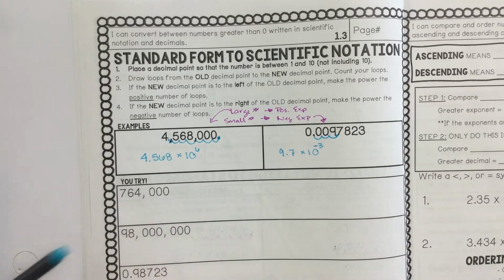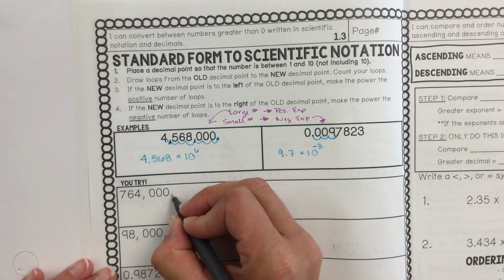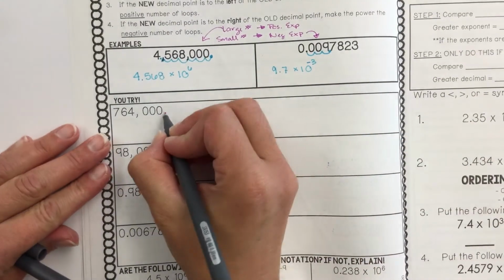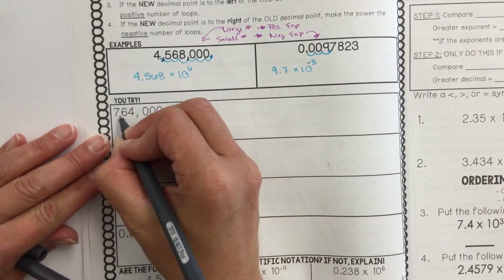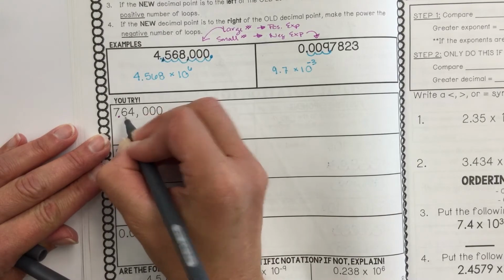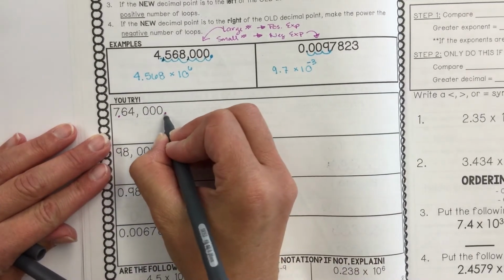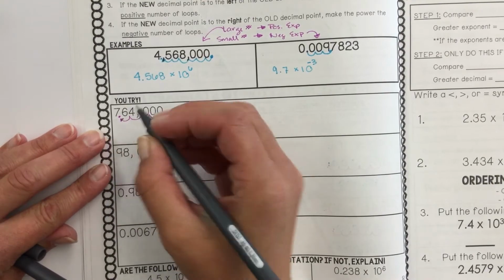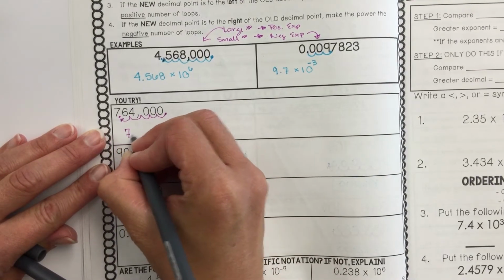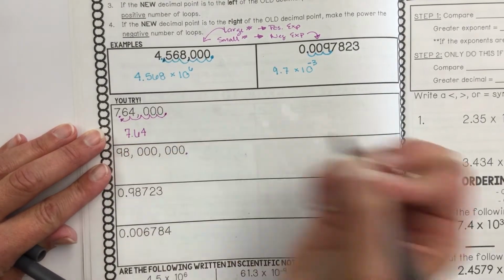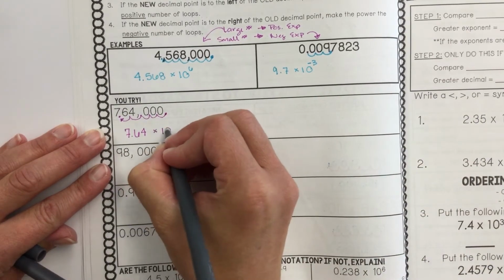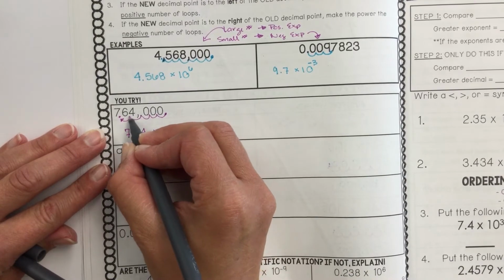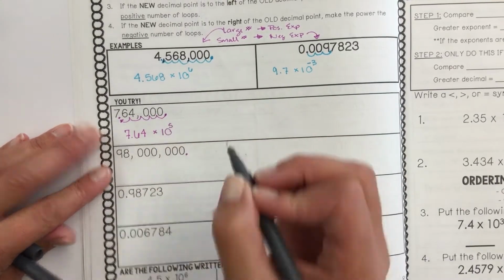So let's try it on these ones. Again, my understood decimal point on these nice big numbers is there. So I'm going to move it. I know that I'm going to put it here because 7.6 is greater than 1 but less than 10. 1, 2, 3, 4, 5. So it's 7.64, I can drop the zeros, times 10. It's always times 10. And I moved it 1, 2, 3, 4, 5 places. Positive 5.